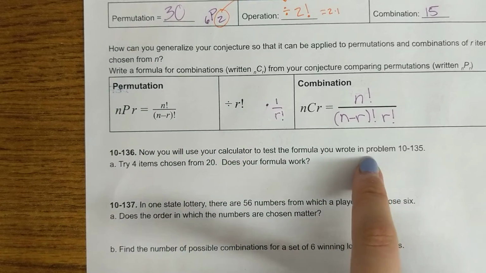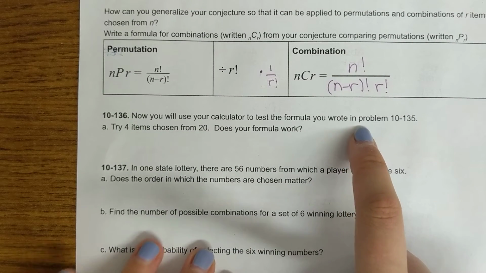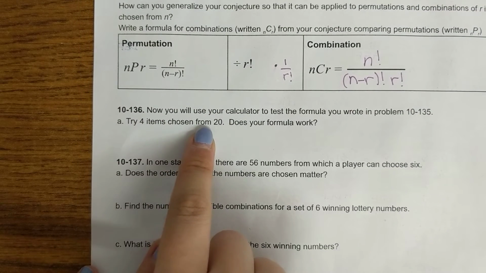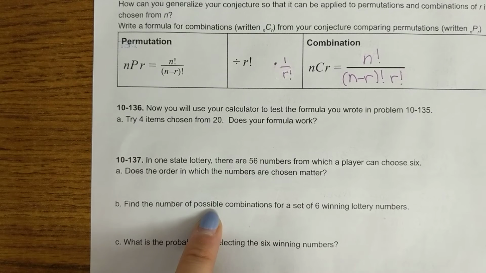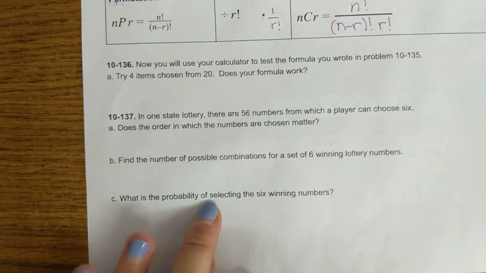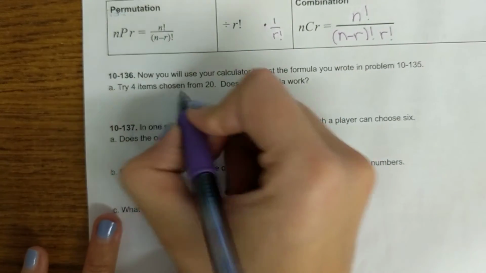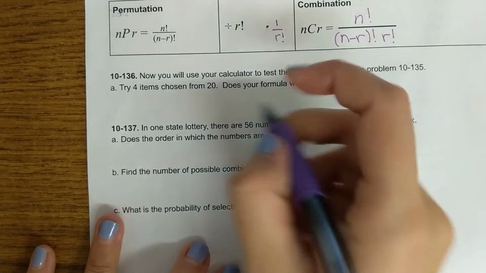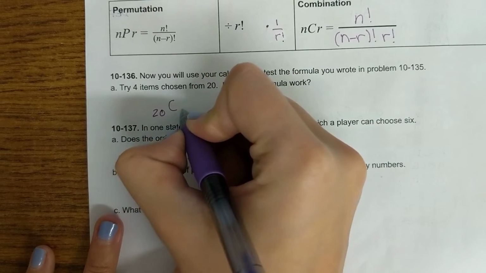Now you will use your calculator to test the formula you wrote in problem 10-135. Try 4 items chosen from 20. Does your formula work? I believe that you should be able to finish this classwork without me. But why not? I'll just finish it out. Now use your calculator. So 4 items chosen from 20, and we want to use combinations, the formula for combinations right here, so 20C4.